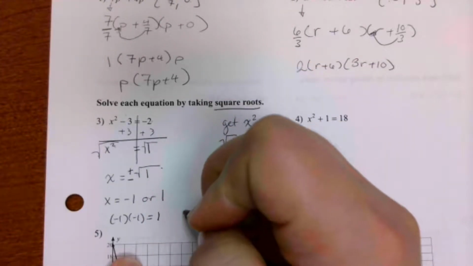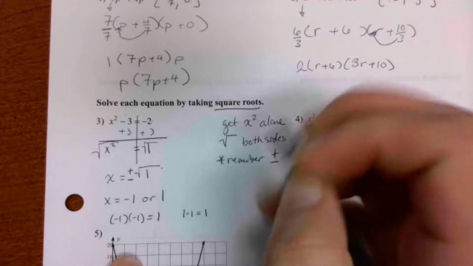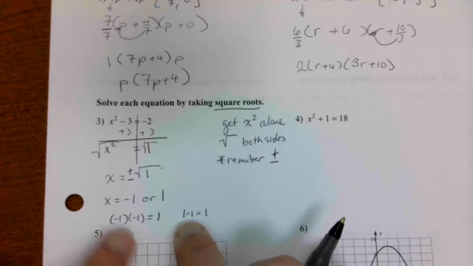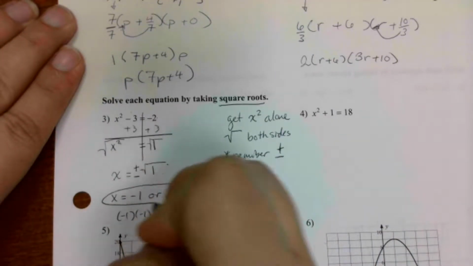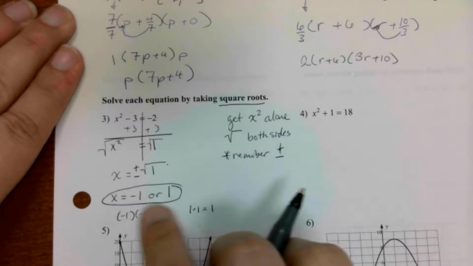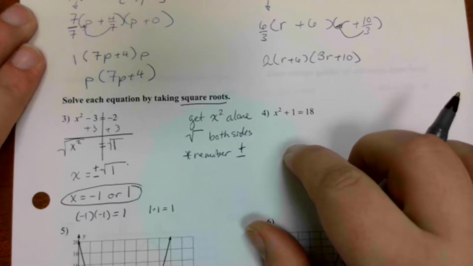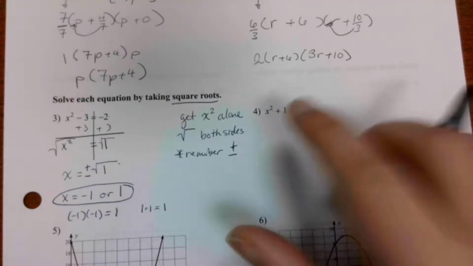And if we have 1 times 1, it's also a positive 1. So there's two different numbers that would work. And that's going to be true every time. Let's try one that's a little less pretty.